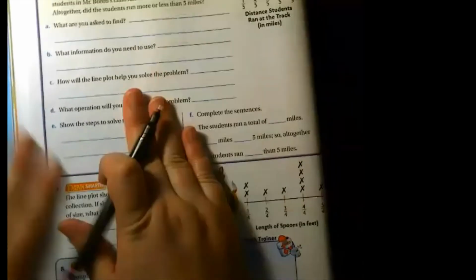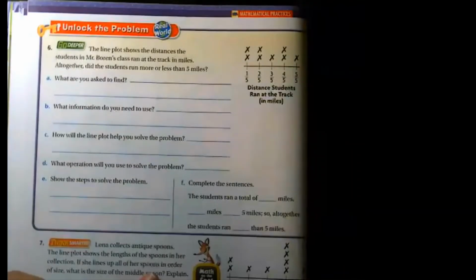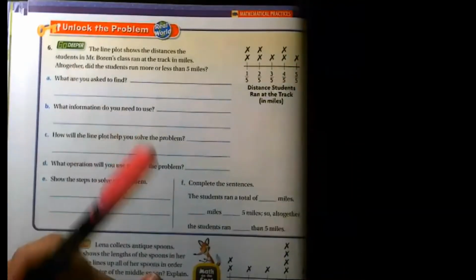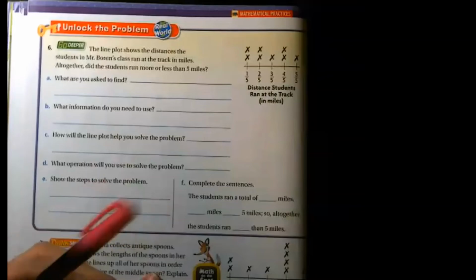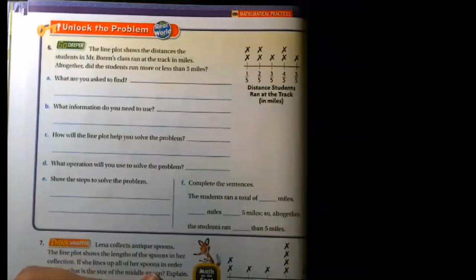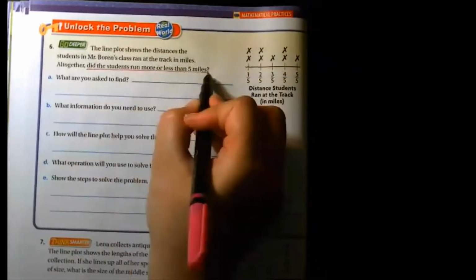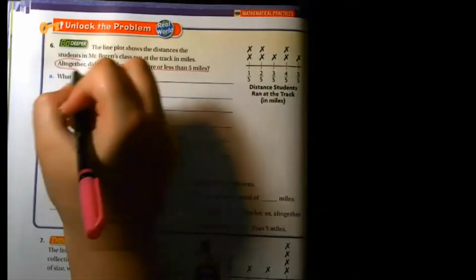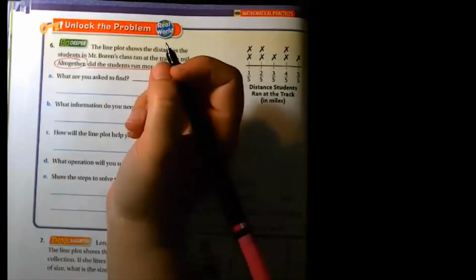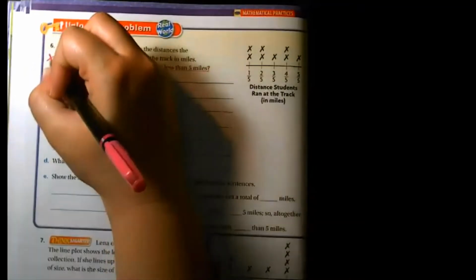Alrighty. Our next one, they've already given us a line plot and just have some questions for us to answer. So the line plot shows the distance that students in Miss Boren's class ran at the track in miles. Altogether, did the students run more than or less than 5 miles? What does all together tell us to do? Good, it tells us that we are going to be adding. The other ones we've been subtracting so far. So this one we're going to be adding up.